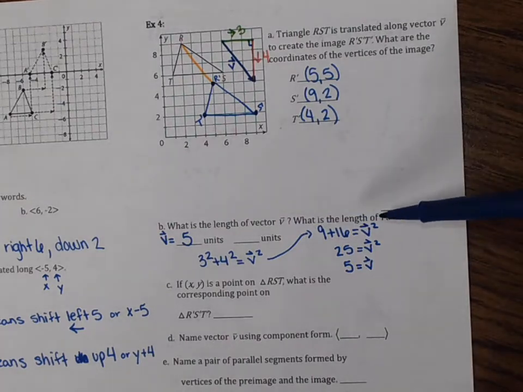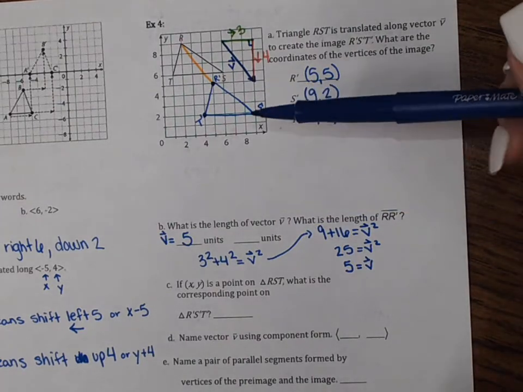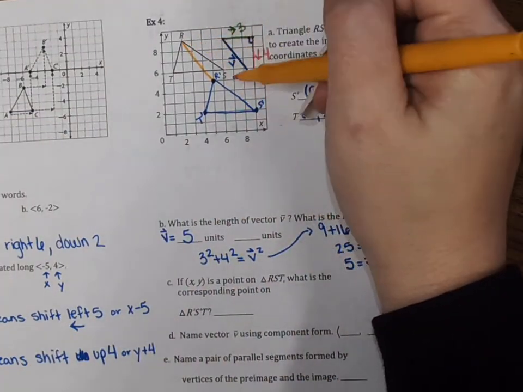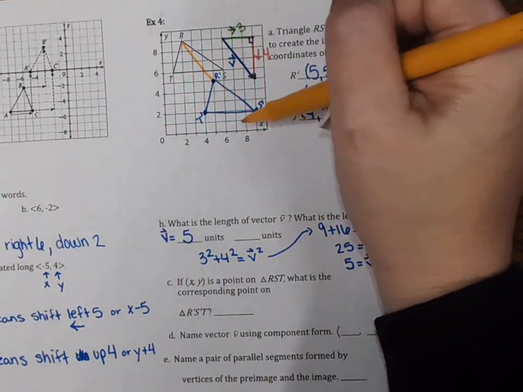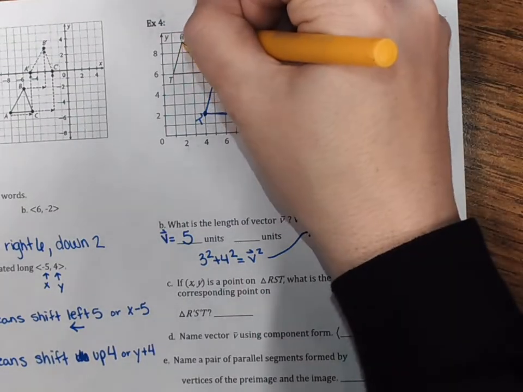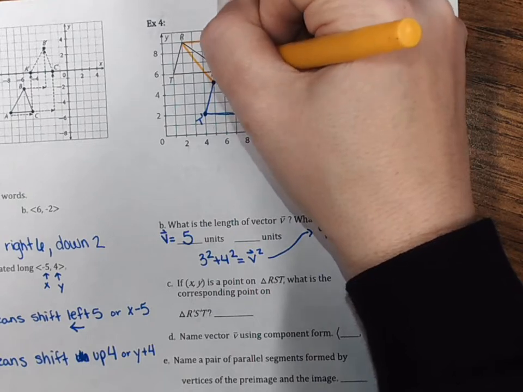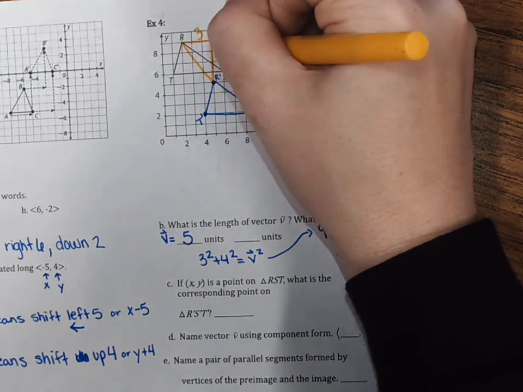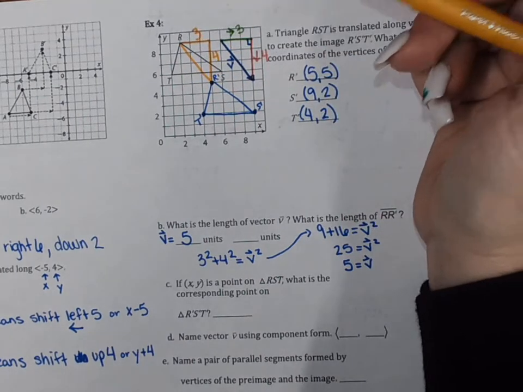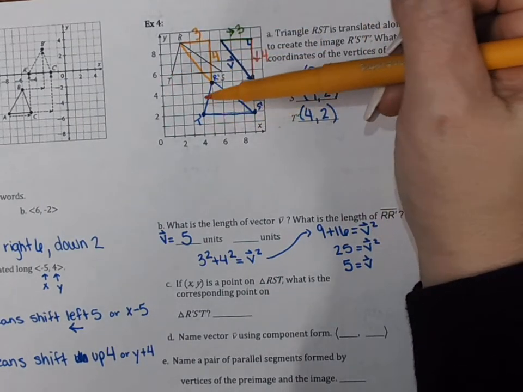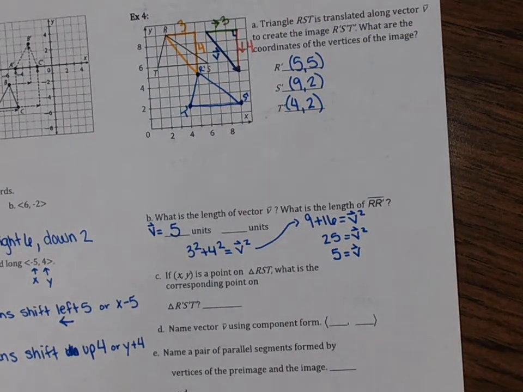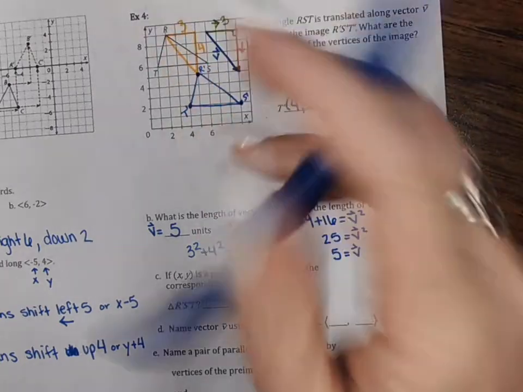Now to find the R prime segment, it's going to actually be the same size because remember we shifted all of these points, the original points to the new points, the same amount. We shifted them all over 3 and all down 4. So these are all going to be a 3, 4, 5 triangle. All of these segments, from T to T prime, from S to S prime, would all be the same length. They would all be 5.